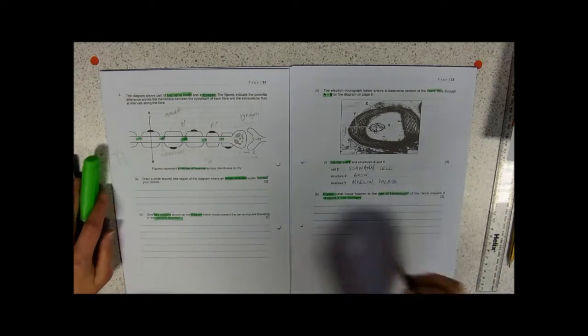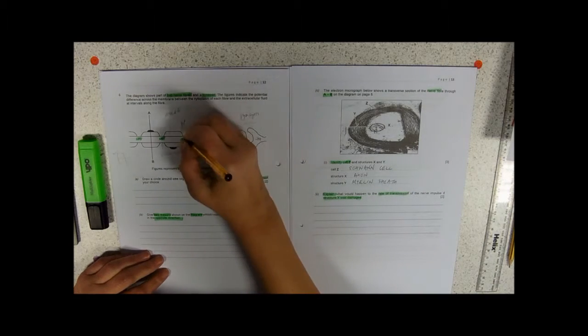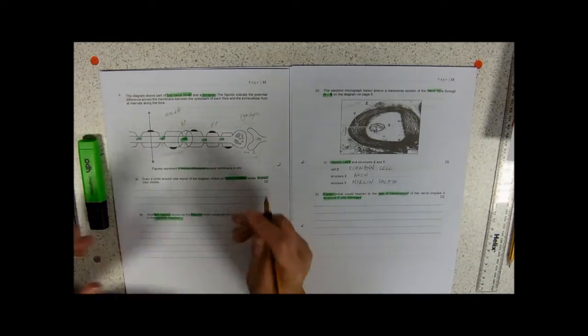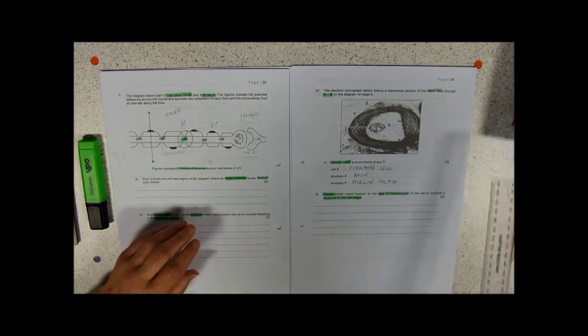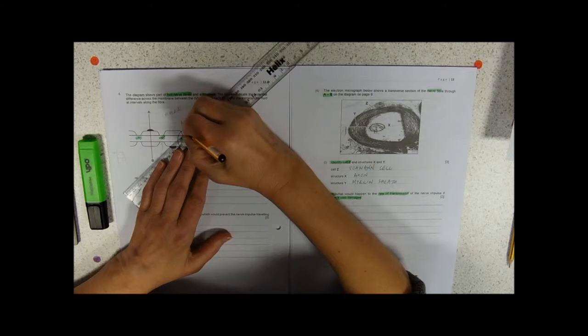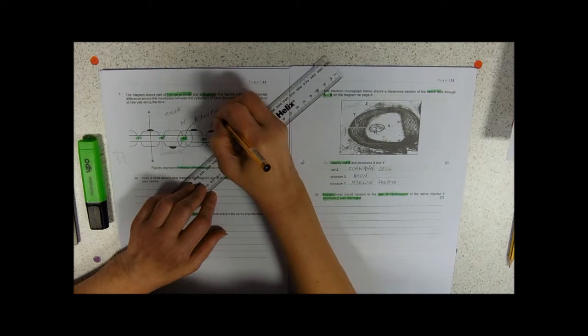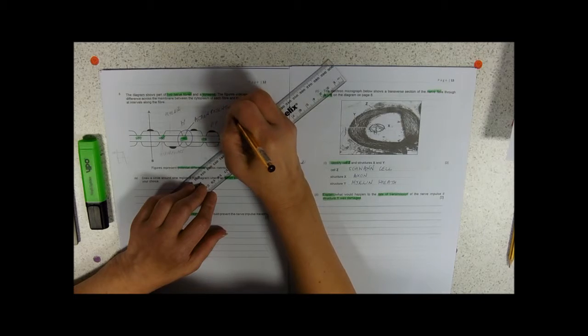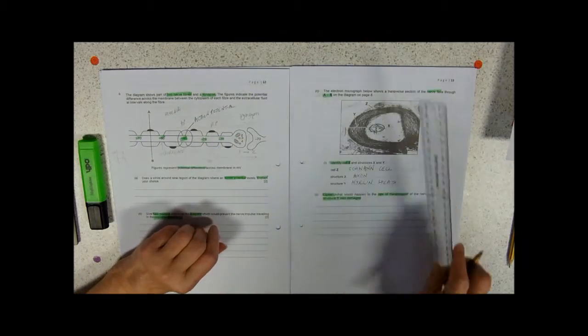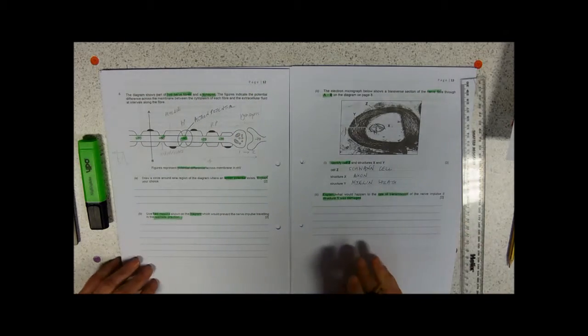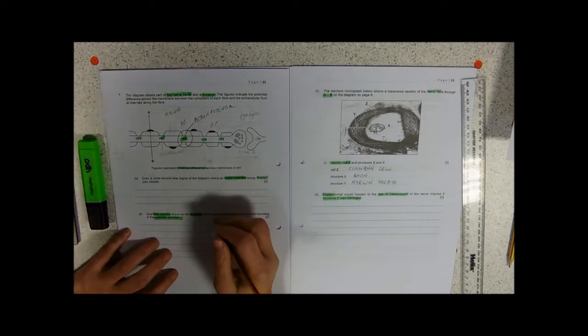So, action potential. Draw a circle around one region of the diagram. There it is. There's my action potential. And I'm going to label it as well, just so that they know that's where my circle is. Action potential. So, explain your choice.